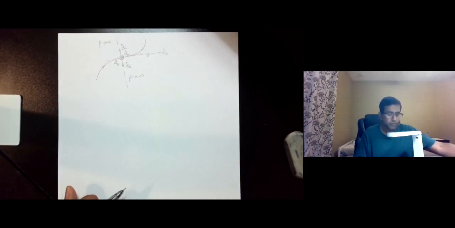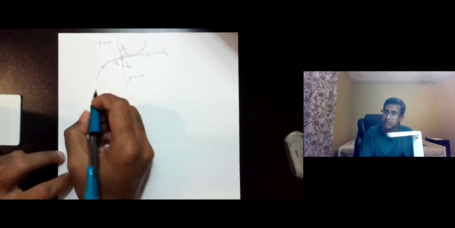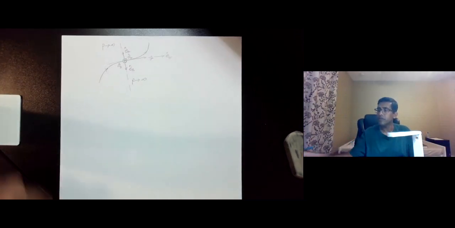Okay, now another feature of the normal tangential coordinate frame. So let me keep this diagram in our view.